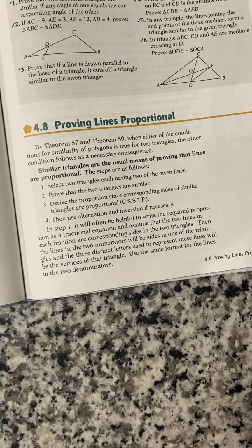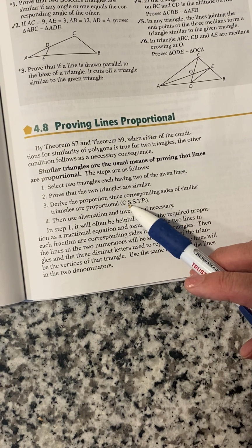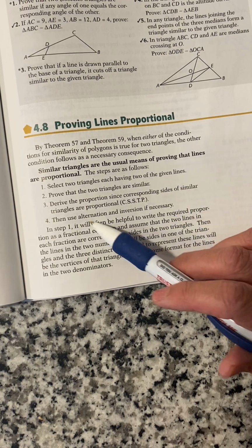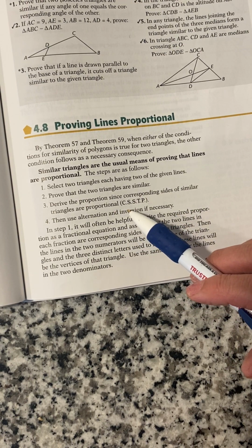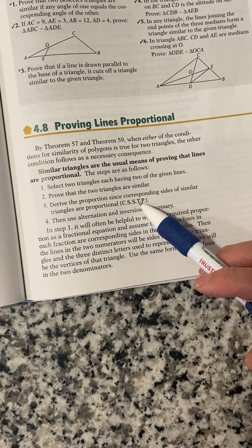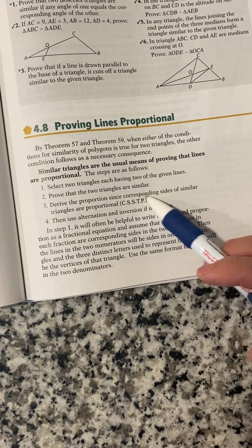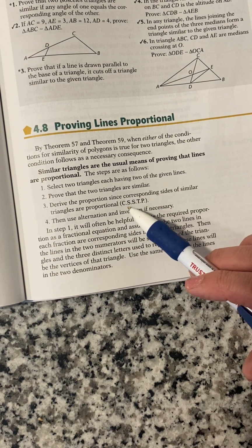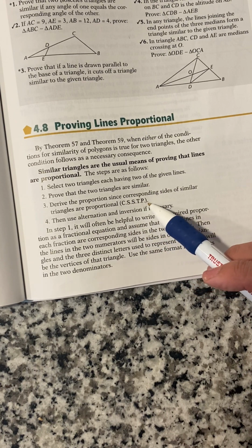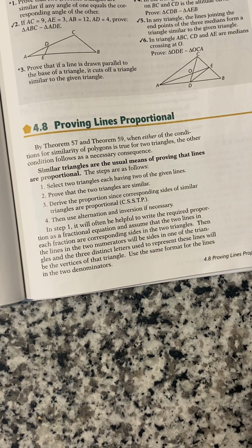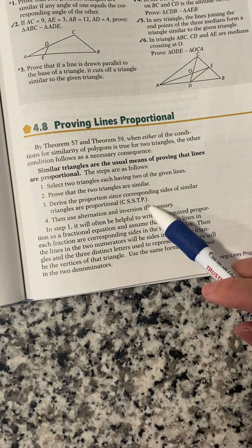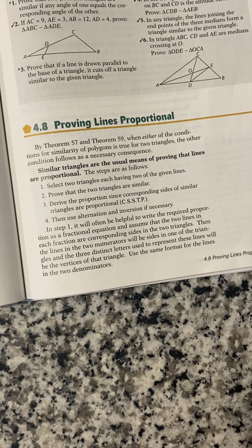Then derive this proportion, since corresponding sides of similar triangles are proportional. When you do a proof, you can use CSSTP, saying if you have similar triangles, corresponding sides are going to be proportional. So just CSSTP.